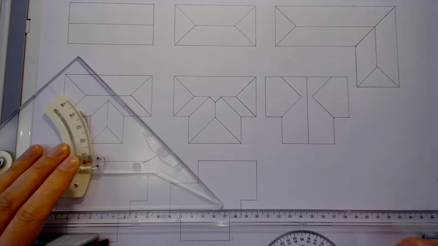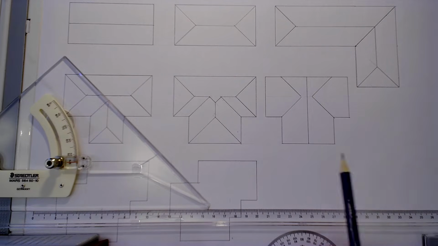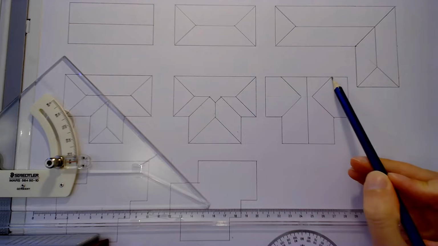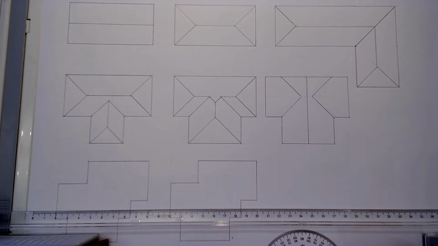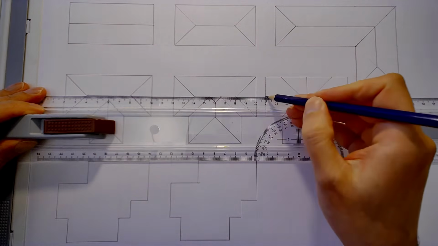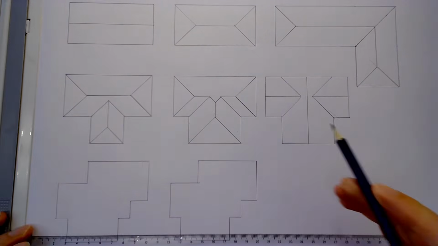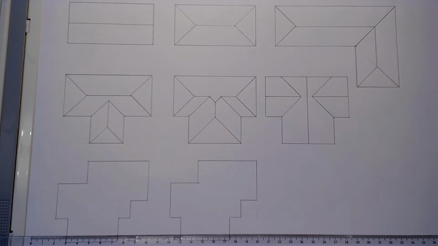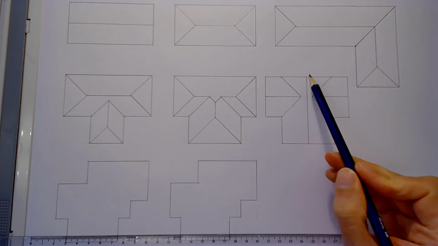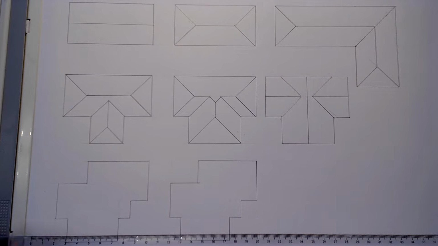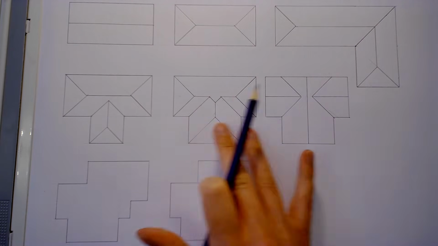So what we have done here, we've got the ridge line there, we've got valleys there, and then we've got the ridge lines for these bits going across there, and we've used gables on all three faces there, and also a gable on that face there as well. So that's another alternative in that instance.